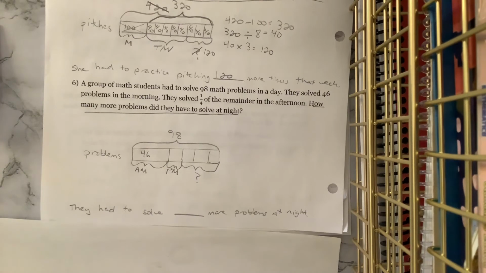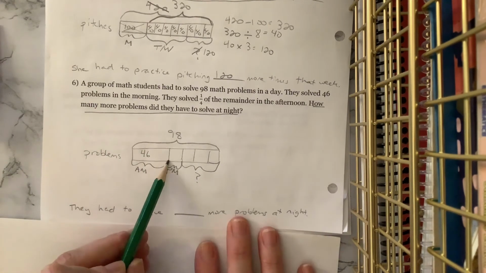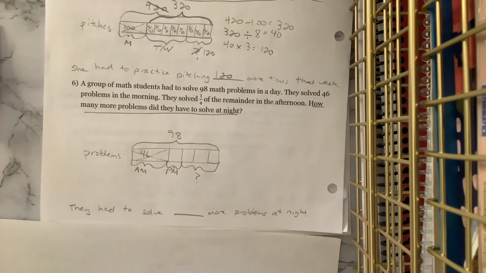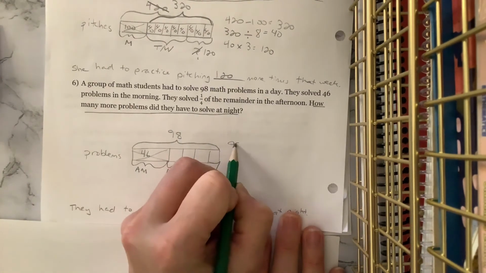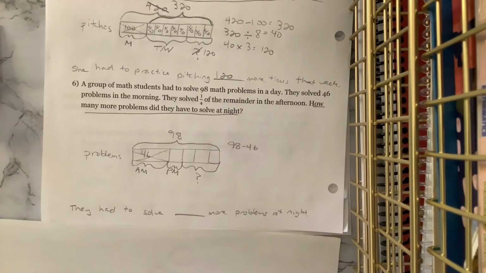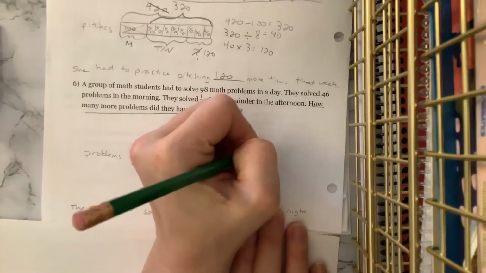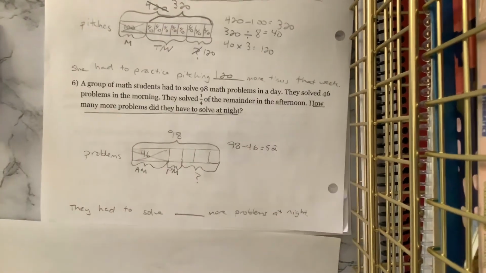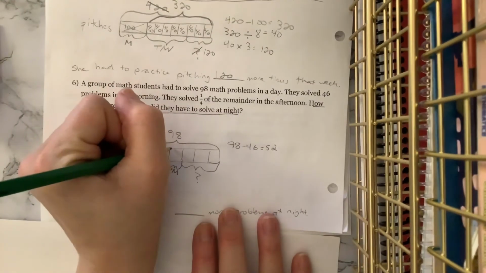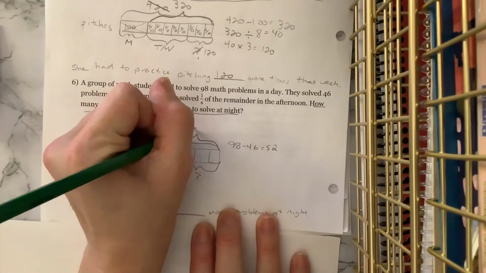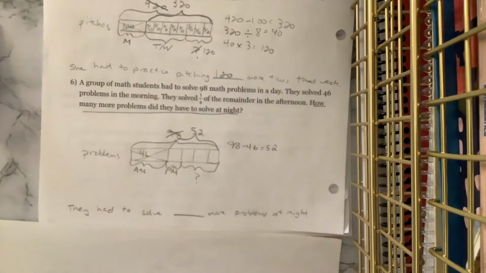Again, this is following the same process that we've been following up to this point. So first things first, we want to have equal boxes. So how do we do that mathematically? We're going to subtract 98 minus 46. If you need to pause and do that, great, and then come on back. So you should have gotten 52 for your subtraction. So that means that we're now looking at this part being equal to 52.